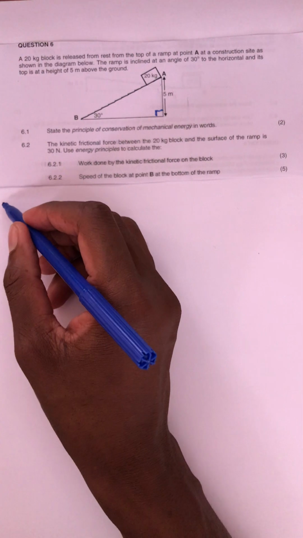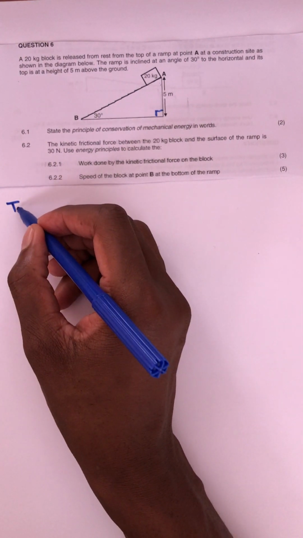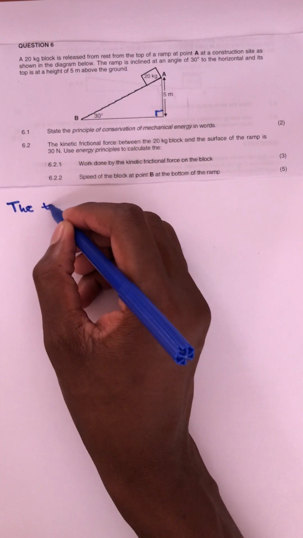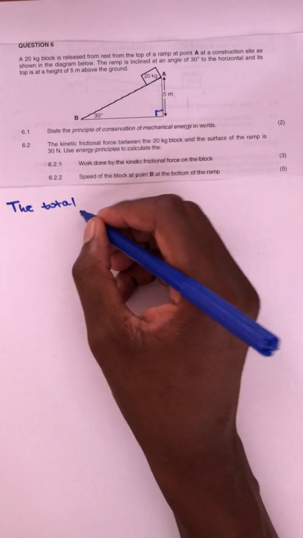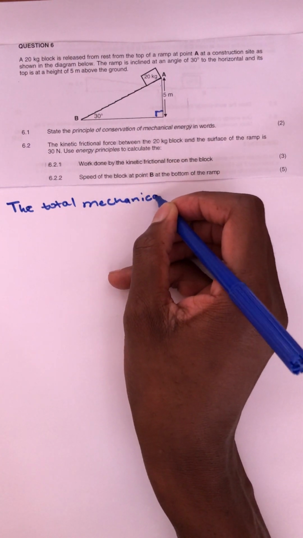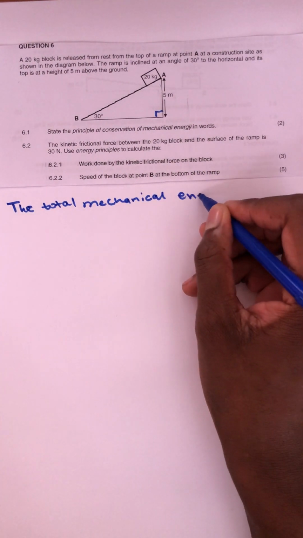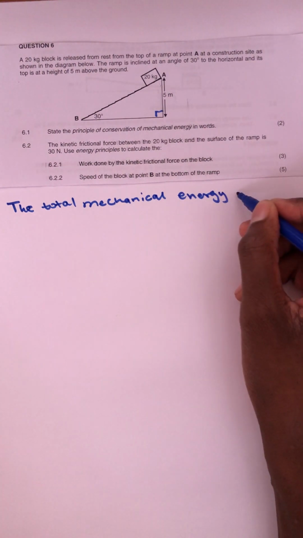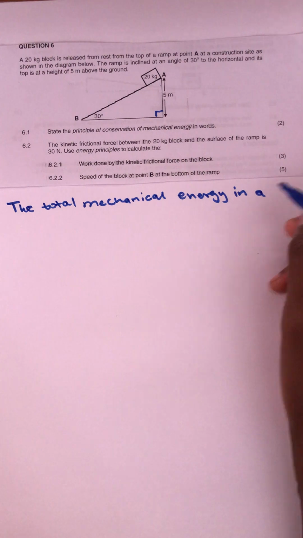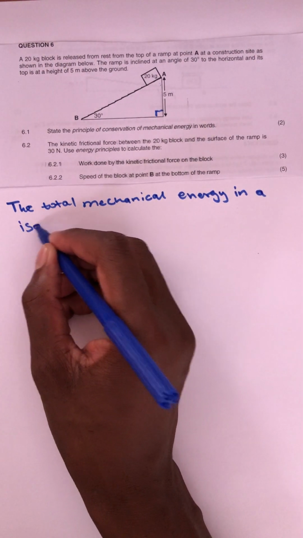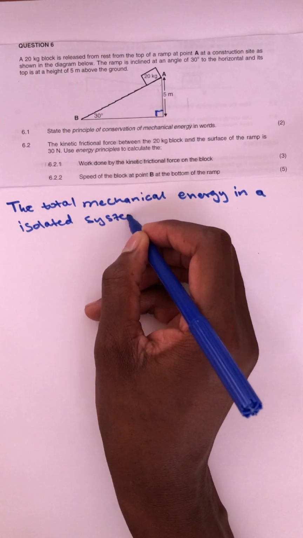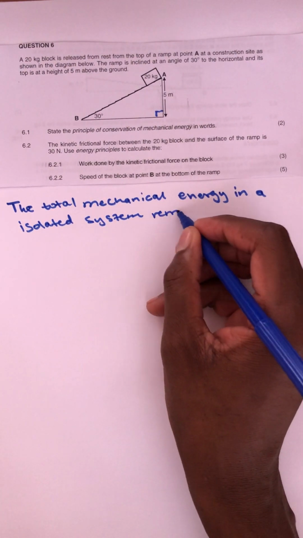So we can say the total mechanical energy in an isolated system remains constant.